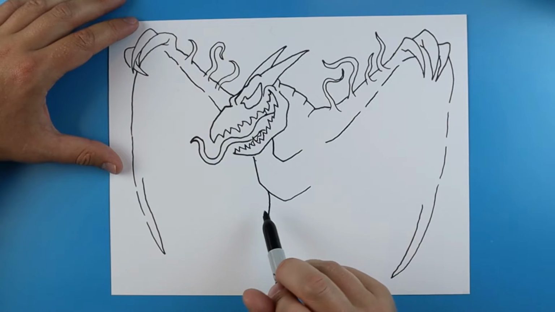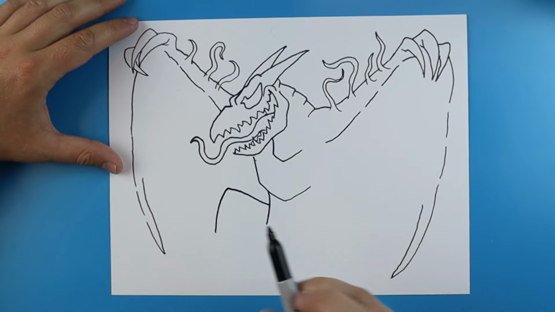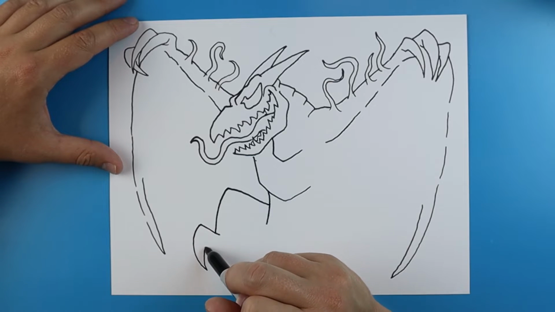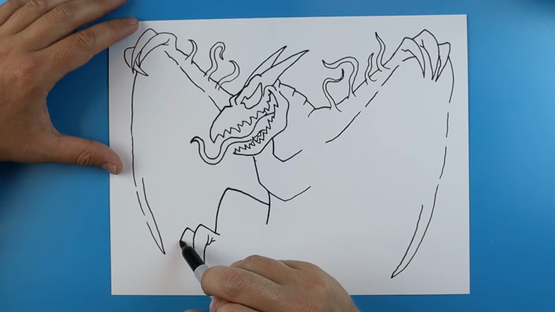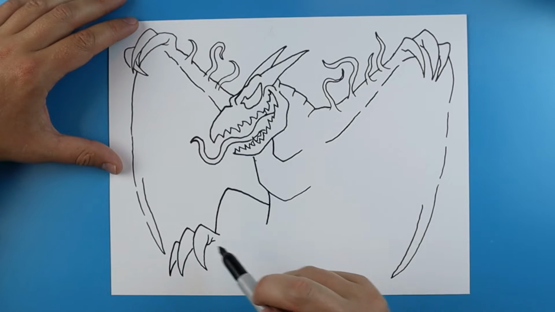Now, I want to make the Rodan Carnage feet. So we'll start here by making a line that goes up, and then it's going to come down. We want to have a lot of claws on here again, so we'll draw some more kind of sharp lines. Put another one that goes up, it's going to come down like this. And then one more here.